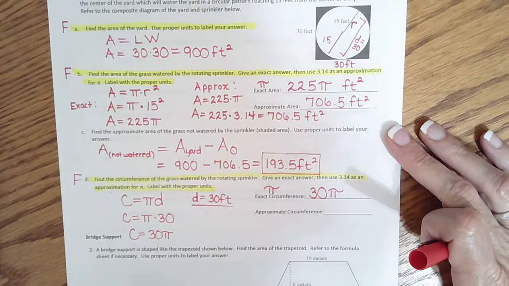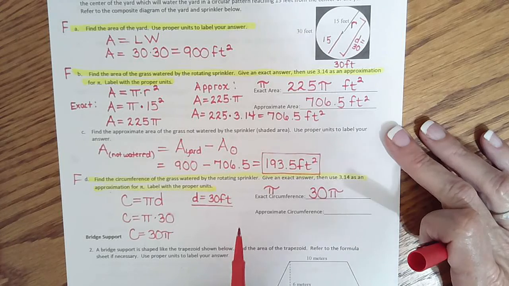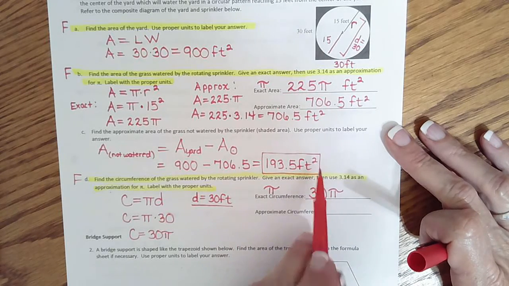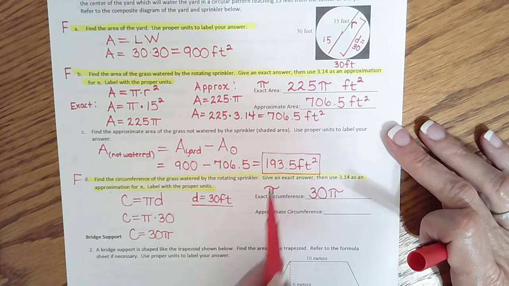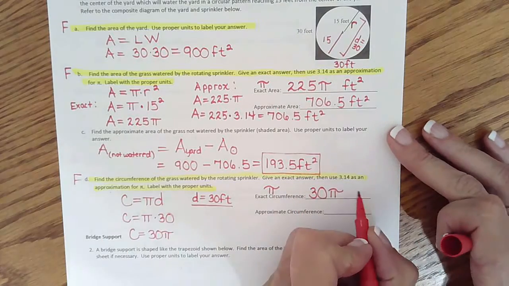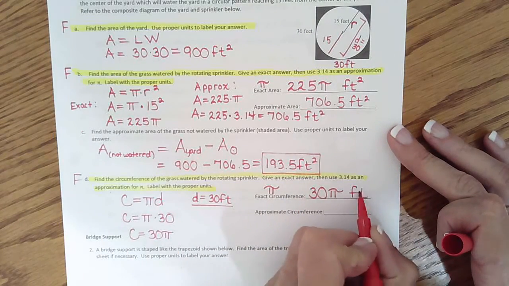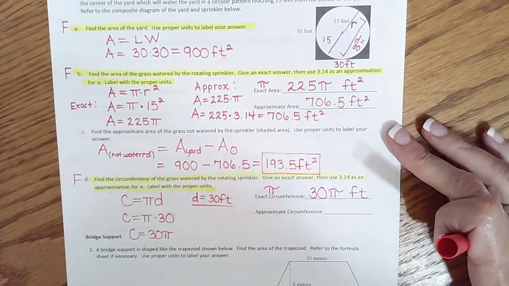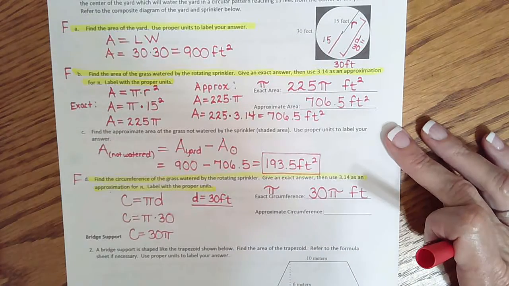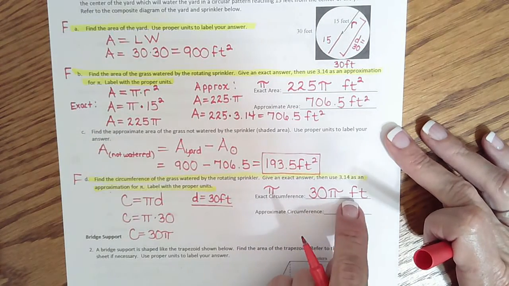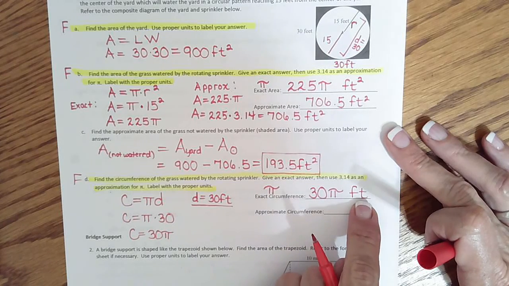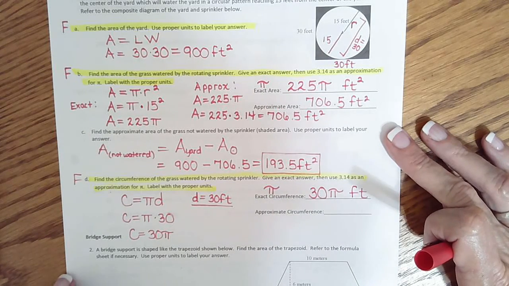Units, if you remember from our sheet, I said that circumference just gets feet, area gets feet squared, volume is three-dimensional, so it gets feet cubed or inches cubed or whatever. So this one would just be feet. And remember, on the paper pencil test, which we're not taking, but you may have it someday in the future in another class, units count as 1 point for every problem. So don't forget to put the units on.